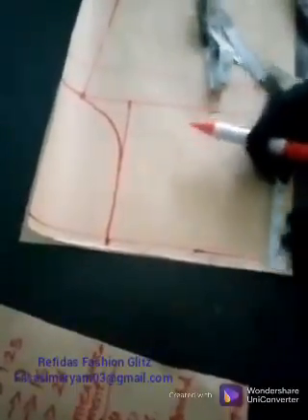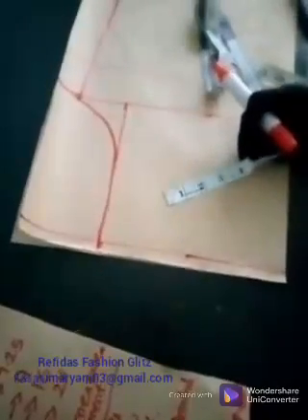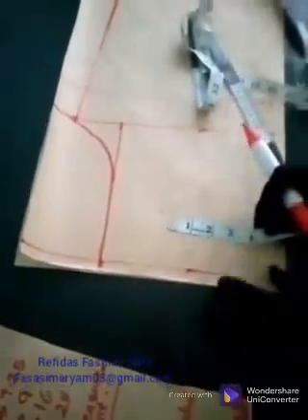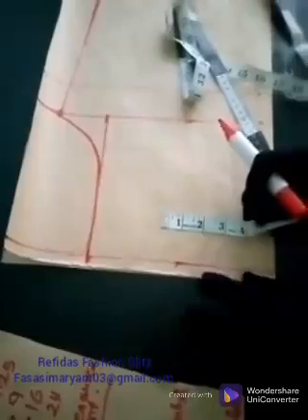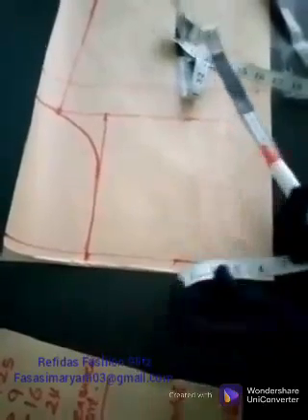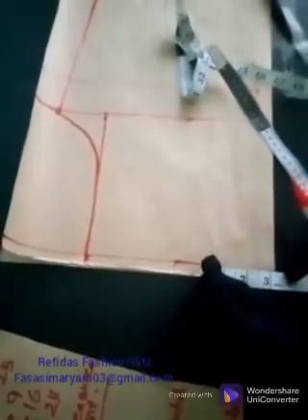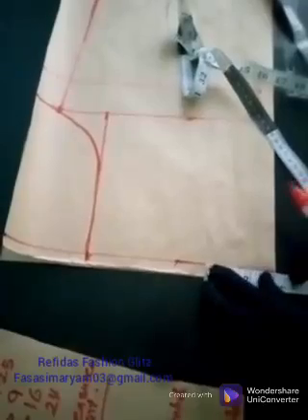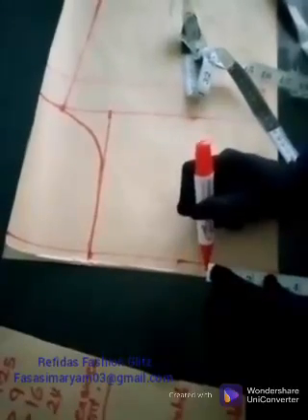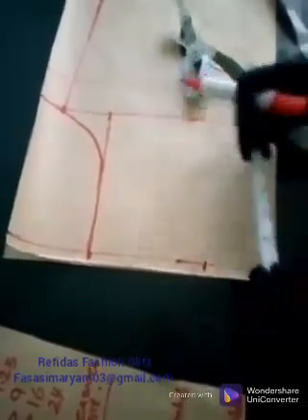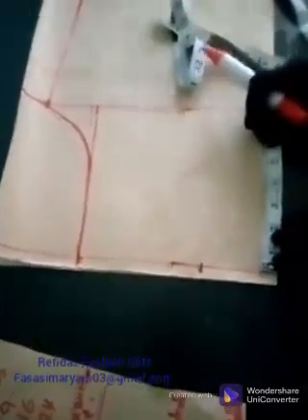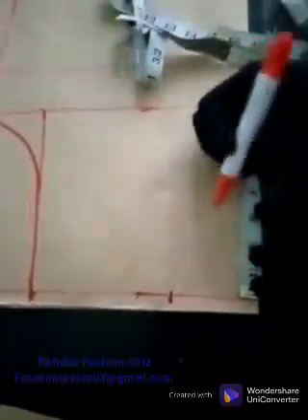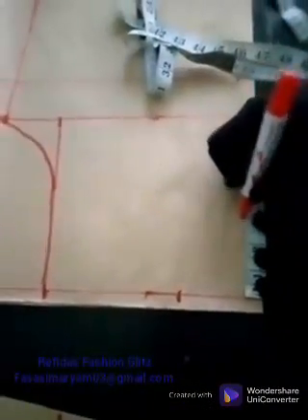Then here, because we are drafting a basic bodice pattern, our neckline will also be a basic neckline. So here our neck width is 3 inches. Then for the neck depth, we're going to make 3 inches also.